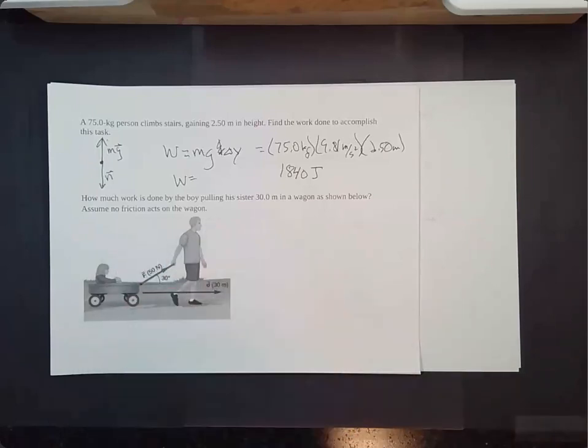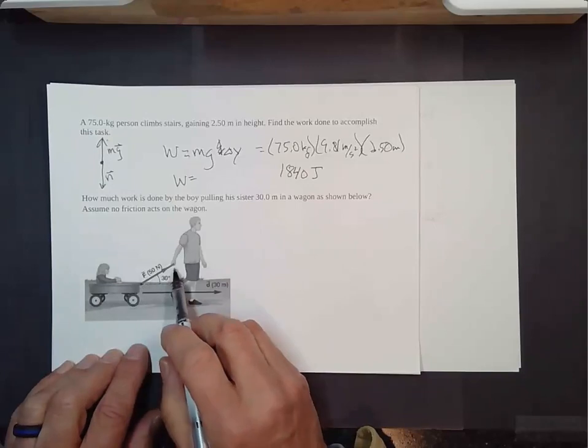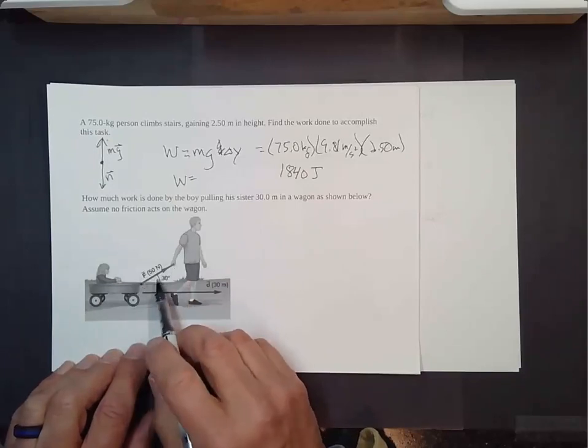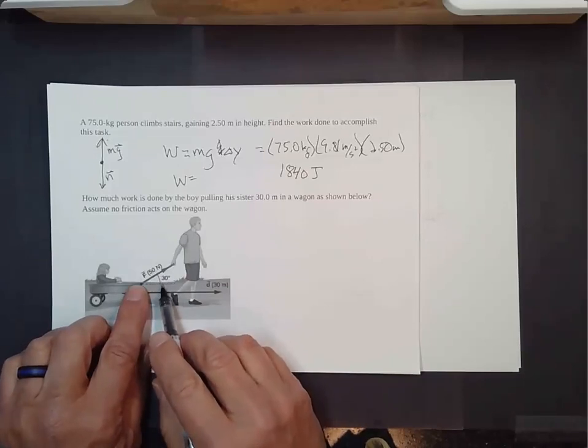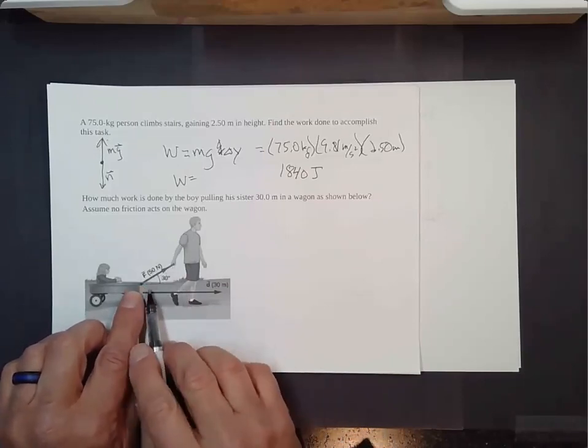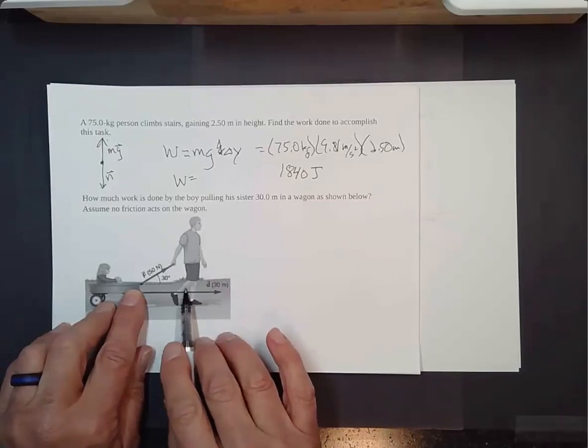Okay, how much work is done by the boy pulling his sister 30.0 meters in a wagon as shown below? Well, he's exerting a 50 Newton force, but that's not in the direction of the displacement. We've got a 30-degree angle between the direction of the force and the direction of the displacement.